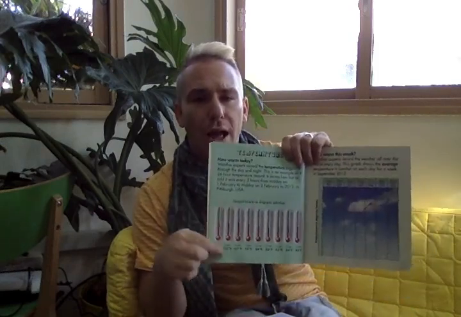So learning opportunities here are to learn about different types of weather, to be able to read infographics in order to understand the information that that's giving us, and a specific learning opportunity might be to learn how to read a thermometer.